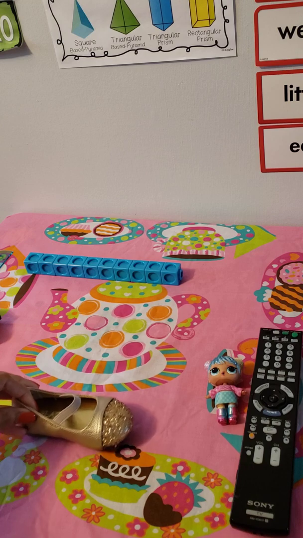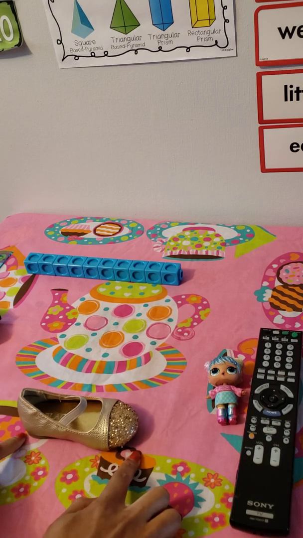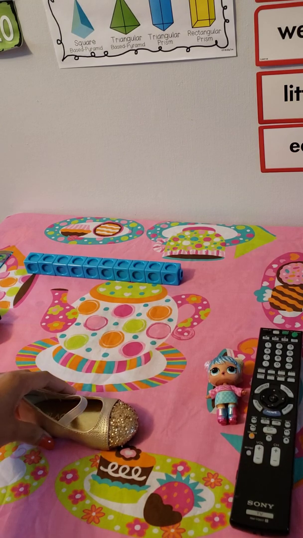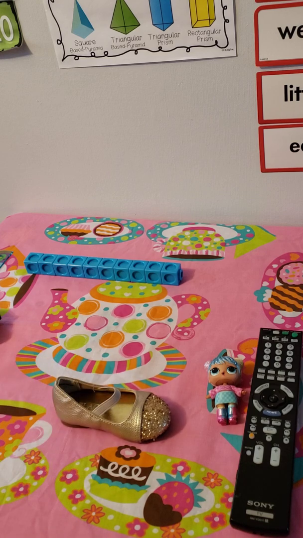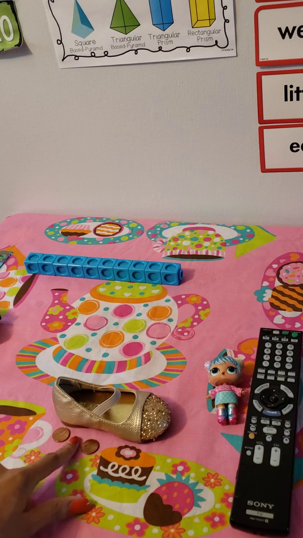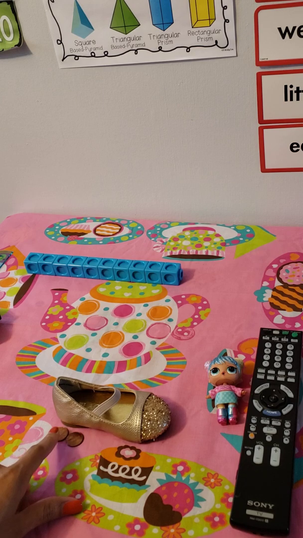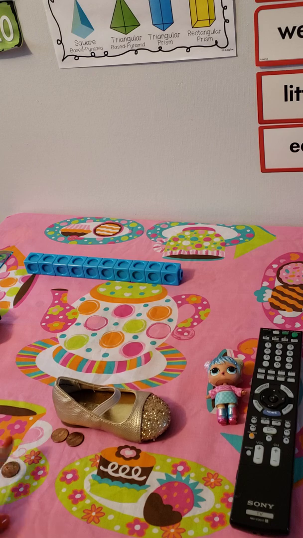So here I have a shoe. We're going to measure from one end to the other end. So when we measure, we want to make sure that we don't put spaces. You see, that's a space there. We don't want that when we measure. We want the objects to touch. So here's 1 penny, 2 pennies, 3 pennies.